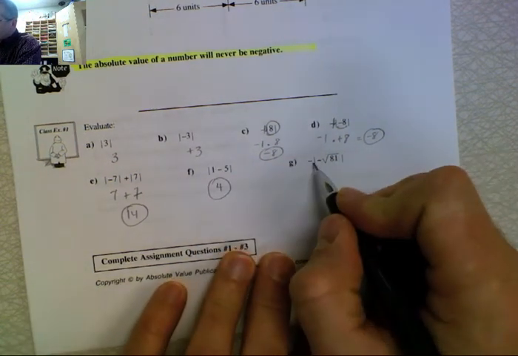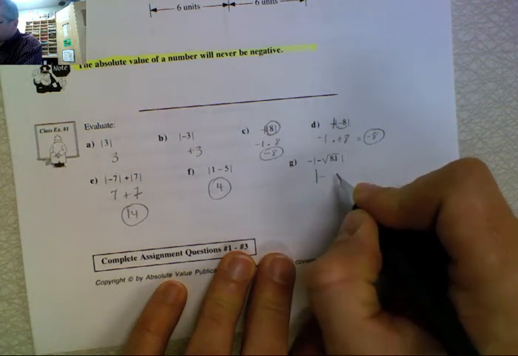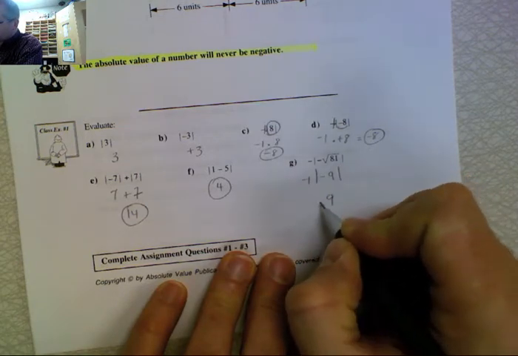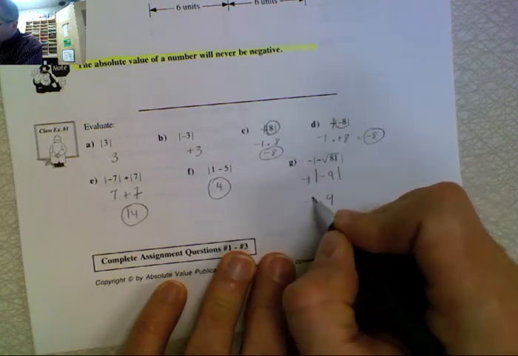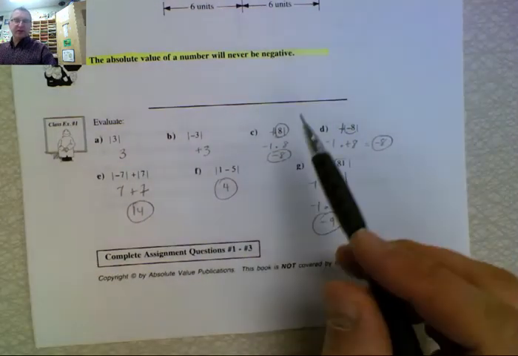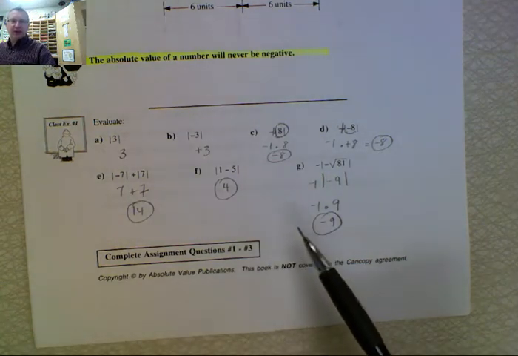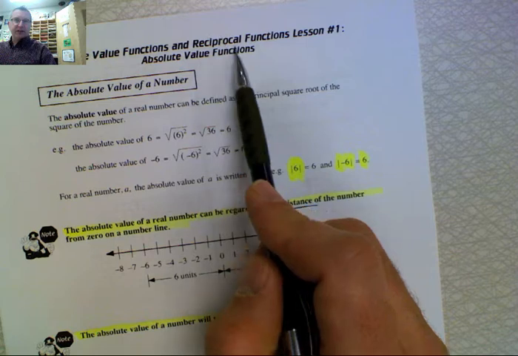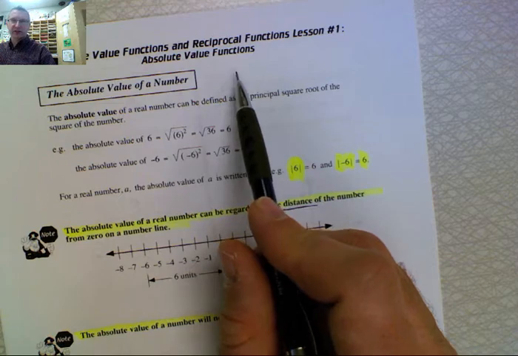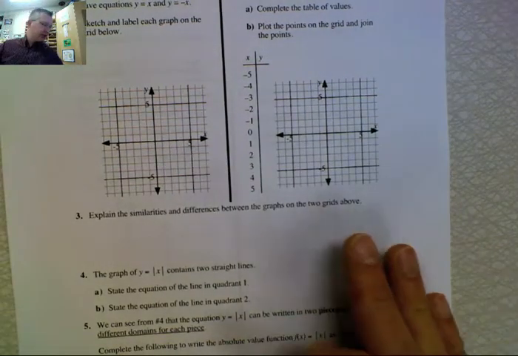And in our last question, here we have the negative of the square root of 81. Well, the square root of 81 is 9. So we have the absolute value of -9, which is 9, times -1, which is in front, to give us an answer of -9. So those are just a few absolute value questions, just the basics of absolute value. Now, most of what we're going to look at related to absolute value is going to be related to absolute value functions. So we're going to look at graphs, we're going to look at equations and how those things are solved.